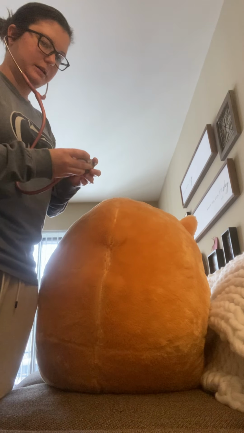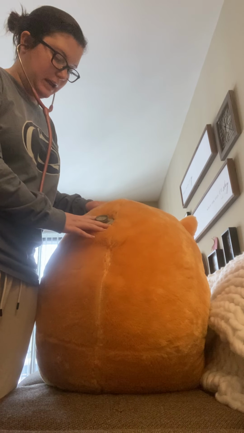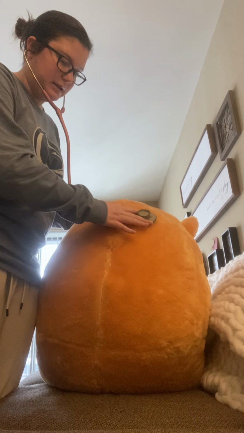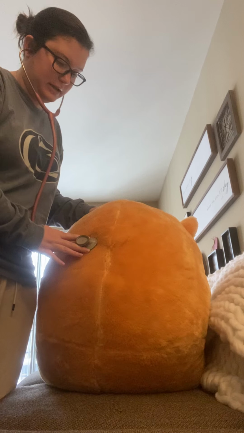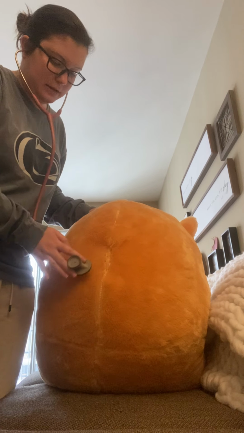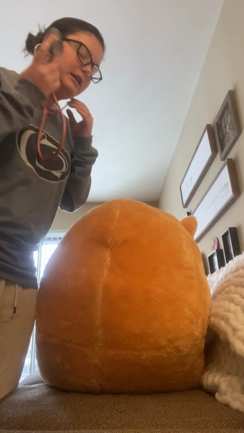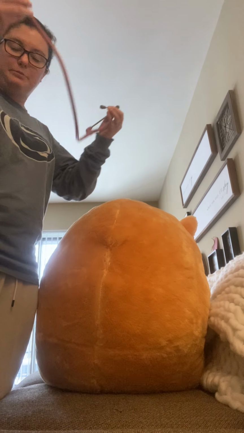towards the top of the back, and I'm going to ask the patient to take a deep breath each time. So here, here, here, here, here, here, here, and here. Down the patient's back, asking them to take a deep breath each time.